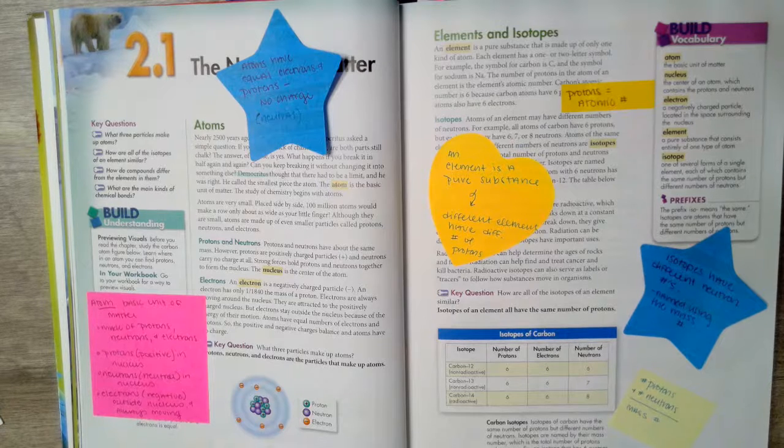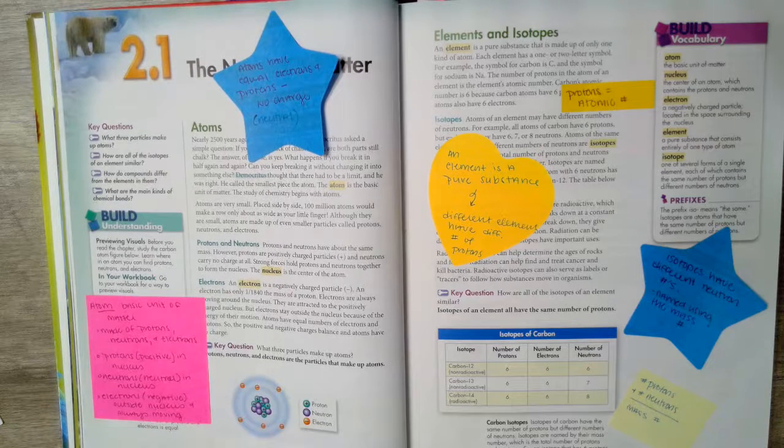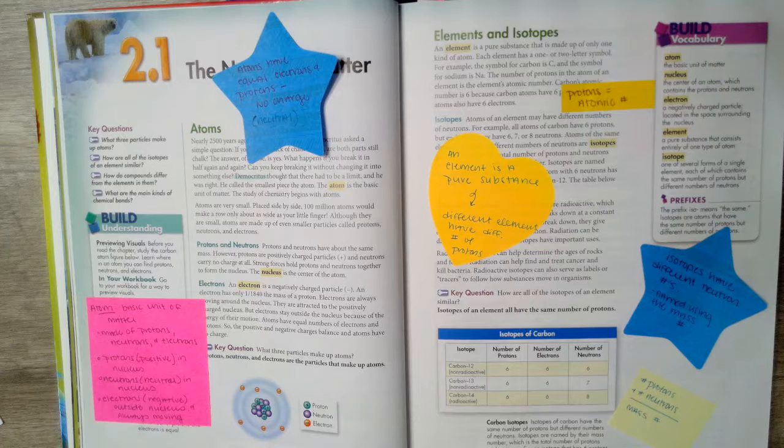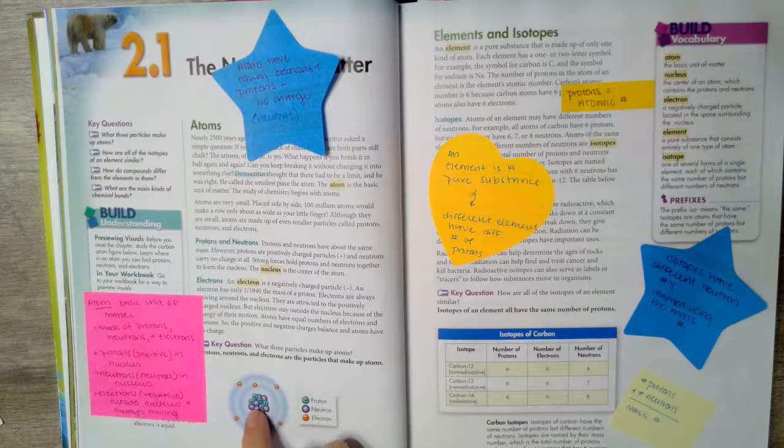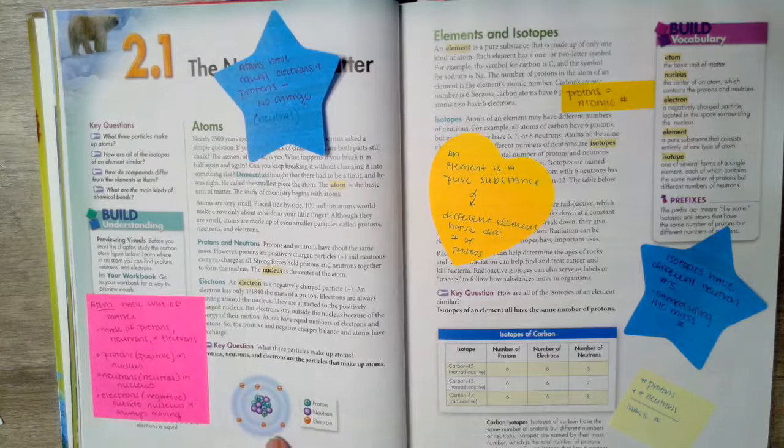Elements are pure substances that consist entirely of one type of atom. Alright, so here we have an element, okay? Different elements have different numbers of protons. Mass can be determined by adding the protons and neutrons together. So here we have 6 protons. The atomic number of this element is 6.